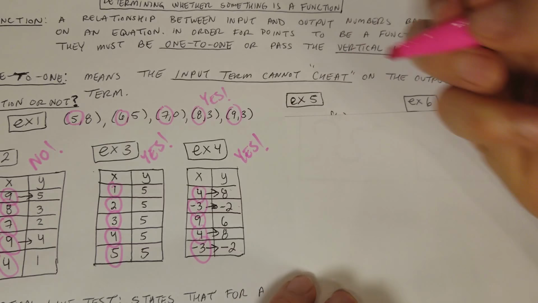So we have a bunch of points for example number one, and these points basically have an x and a y. The first number is the x, second number is the y for every single point always. X, y, x, y, x, y, x, y. You could graph this, but in this case we don't have to graph anything, we just have to say whether it's a function or not.